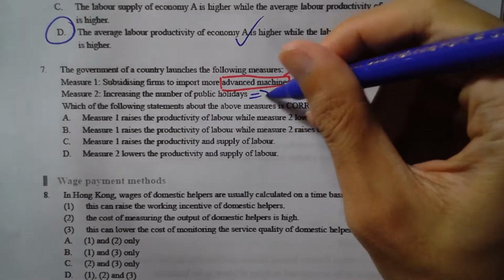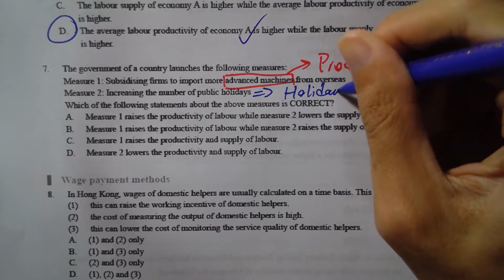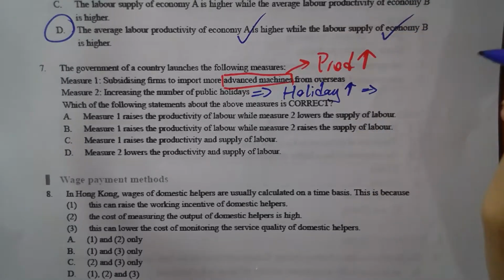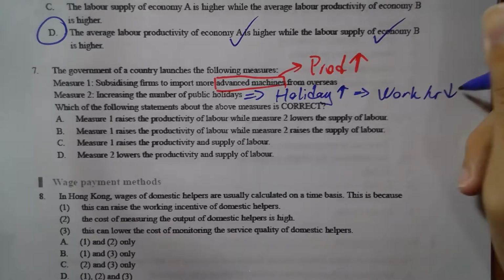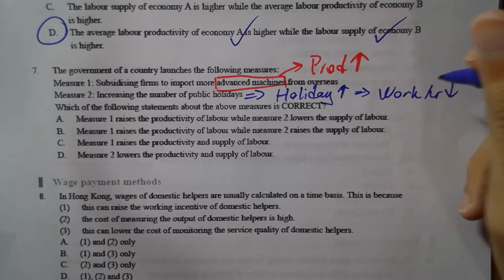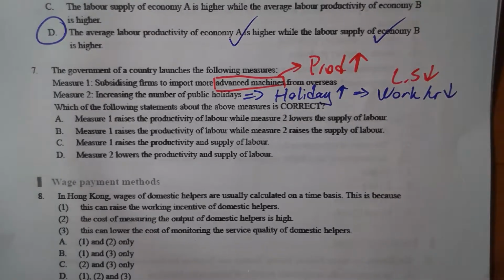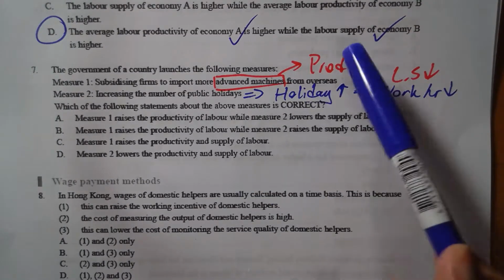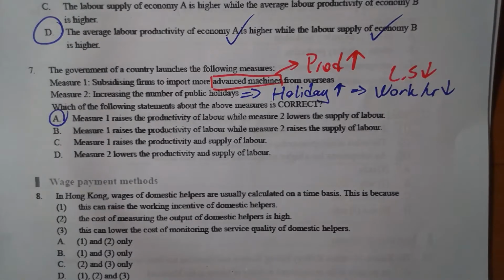Now here, measure 2, increase the number of public holidays. Think about it. When there are more holidays, which means your working hours would decrease. Working hours decrease. That means labor supply decrease. Okay, so let's see which one. Measure 1, raise productivity. Lower labor supply. Yes, A is the answer. 係嘛？嗱 very easy question. Very easy question.